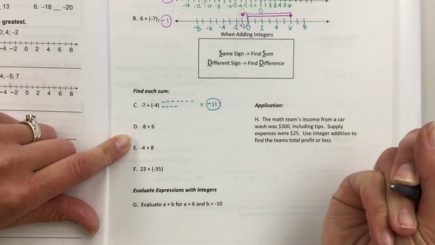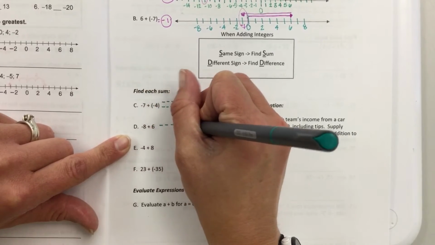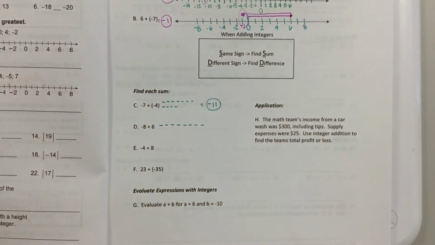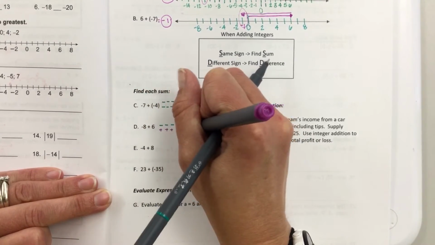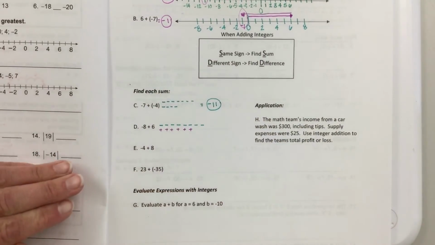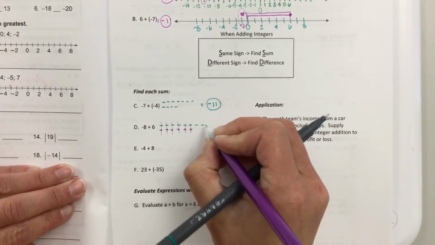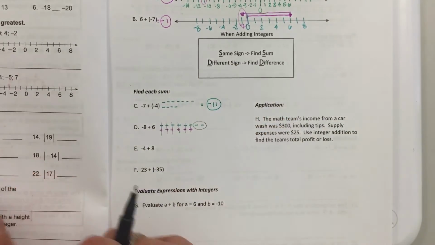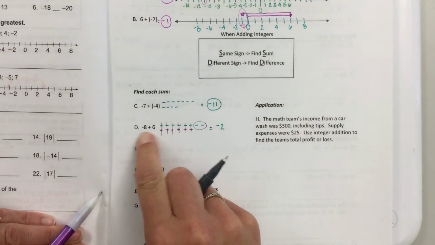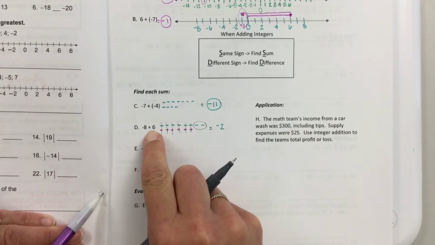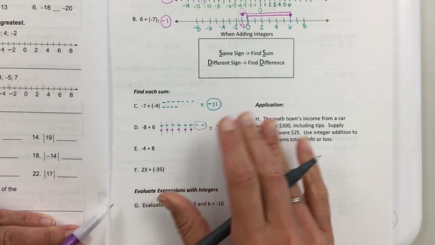-11 negatives. In this one, if I have 8 negatives, 1, 2, 3, 4, 5, 6, 7, 8, and then I have 6 positives, 1, 2, 3, 4, 5, 6. Every time you have a negative and a positive, they cancel each other out. So what do you have left over? You have 2 negatives. So if you apply this side, it's different signs, find the difference. Well, what's 8 minus 6? 2. There was more negatives, so it's a negative answer.